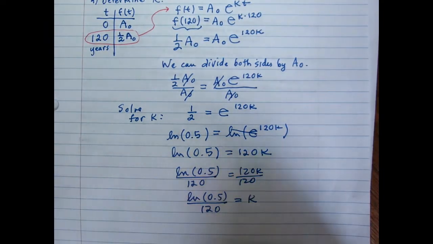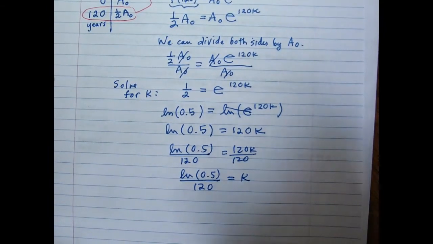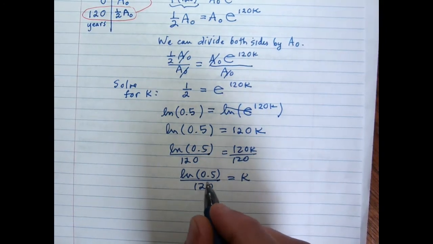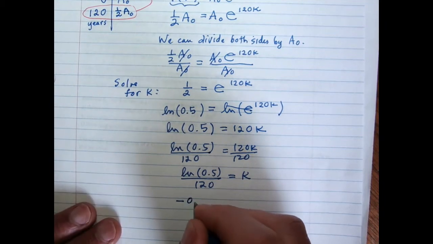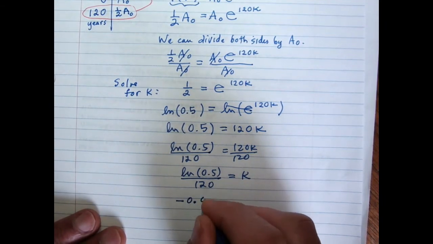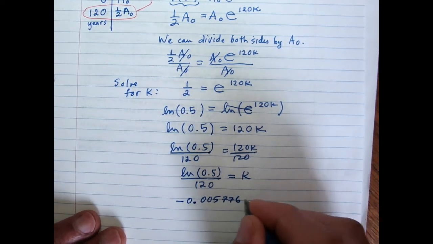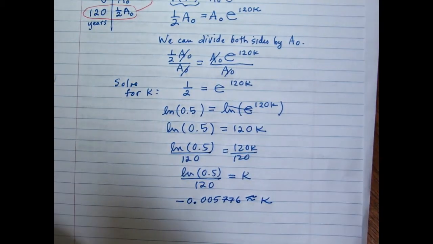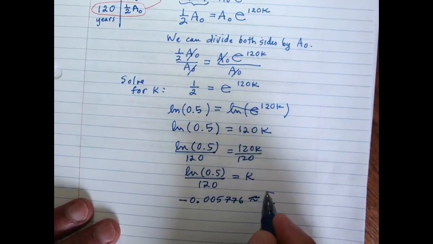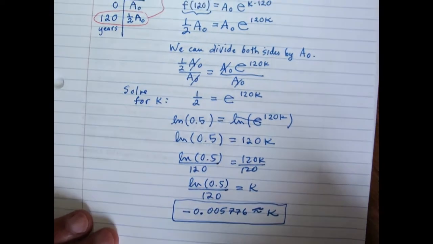And I need to get a decimal from my calculator. I did this ahead of time, and I rounded off. I get a negative result here. I get negative 0.005776, and I did round off, so approximately k. I guess that's our answer, right? Just to find the value for k for part A of the problem.